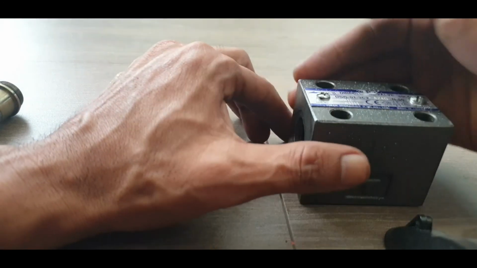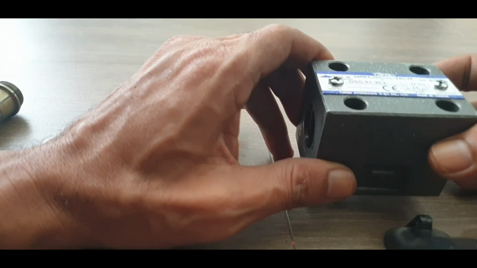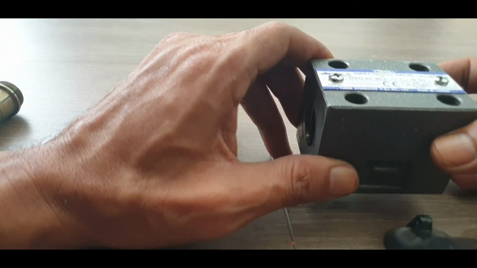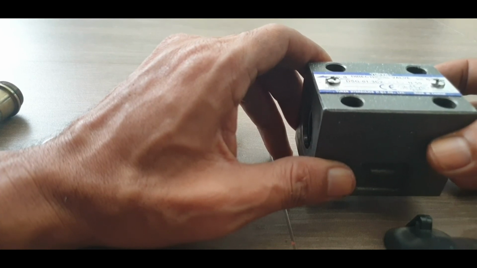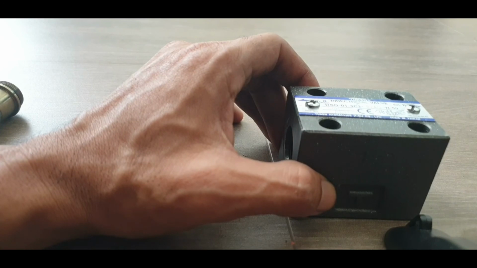Of course, because there is an undercut that is not possible by machine, they already do that in the casting. Wax casting, so they make a core.